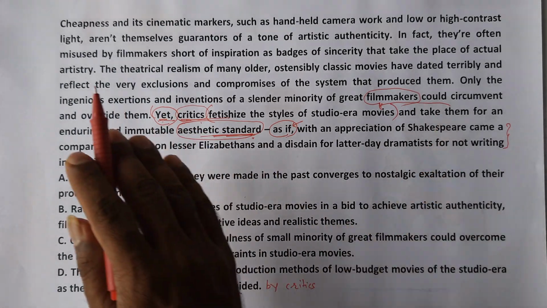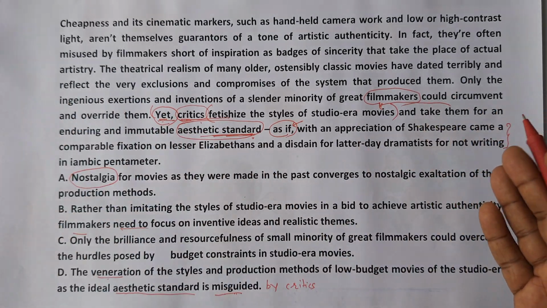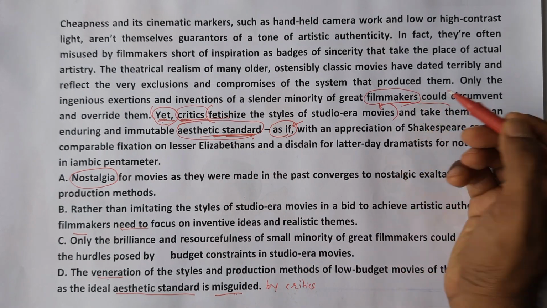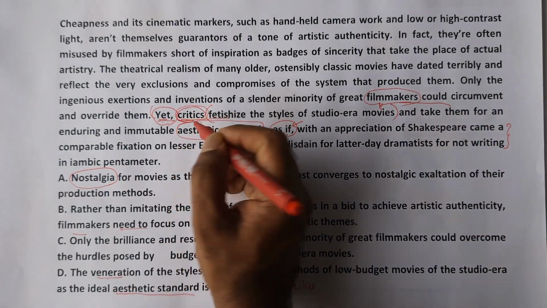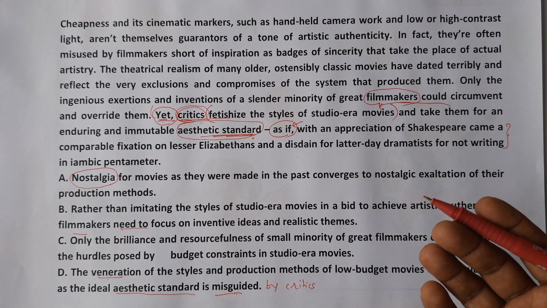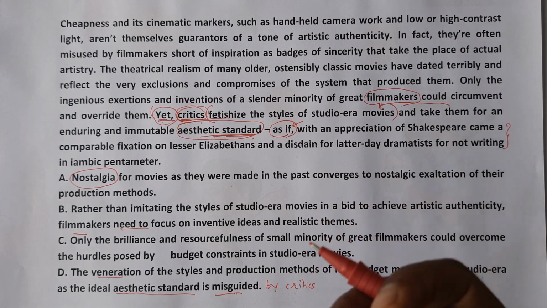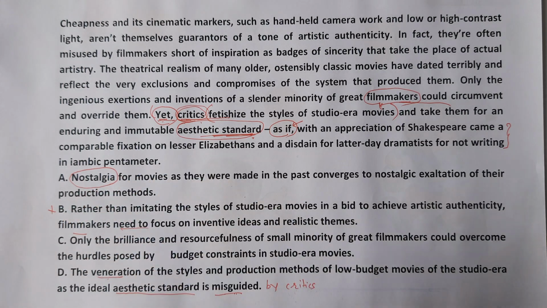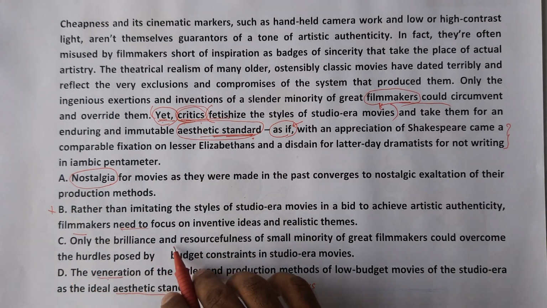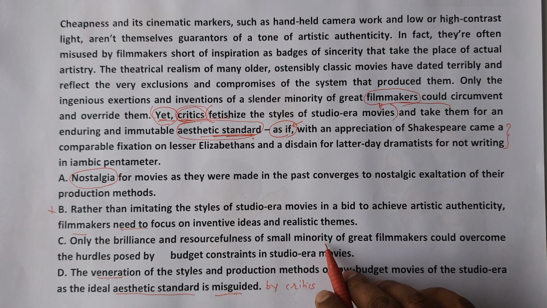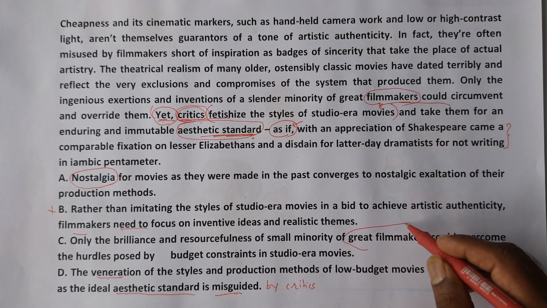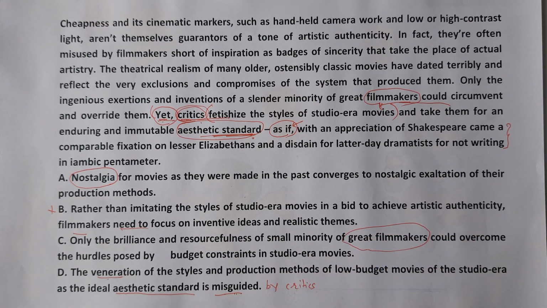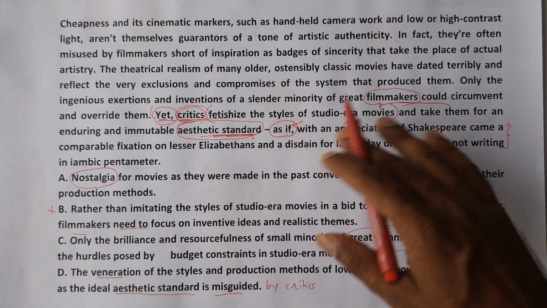Yet suggests that there is a shift in the focus. So the focus is not filmmakers, the focus is critics, those who are reviewing the movies. So the focus is on reviewers rather than filmmakers. So the second option B is eliminated. See only the brilliance and resourcefulness of a small minority of great filmmakers. Again, the focus comes back to filmmakers. The paragraph is not suggesting anything to filmmakers.